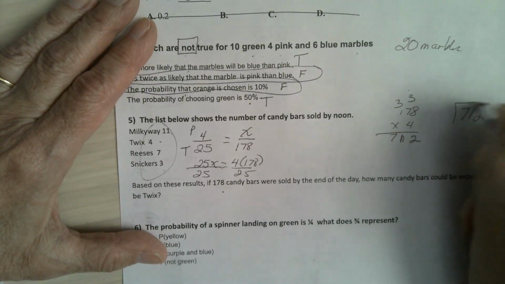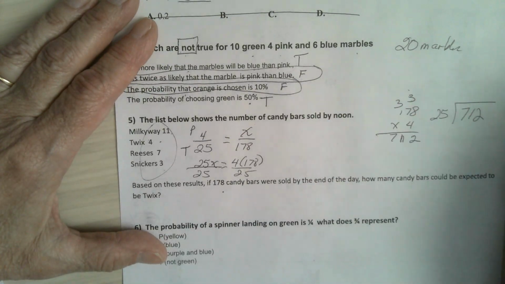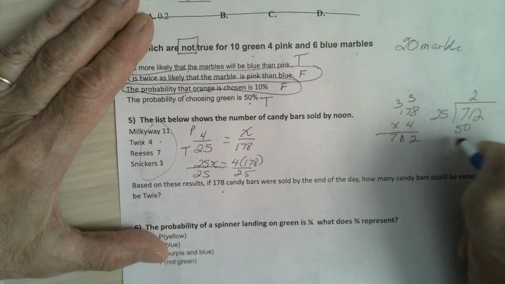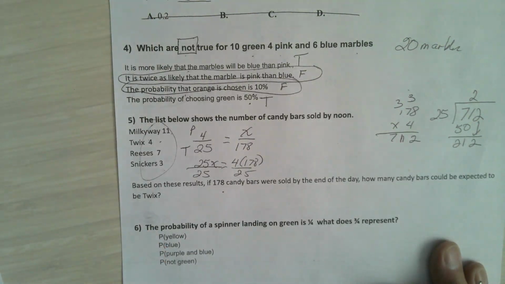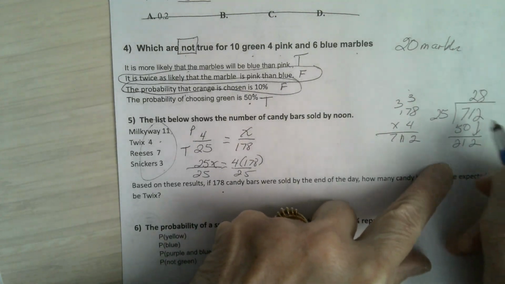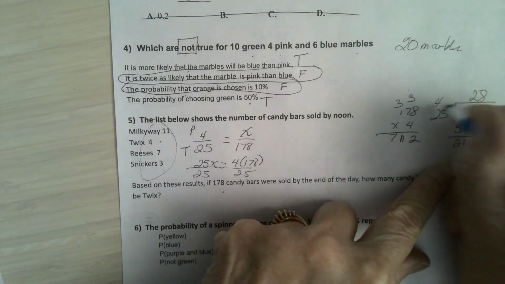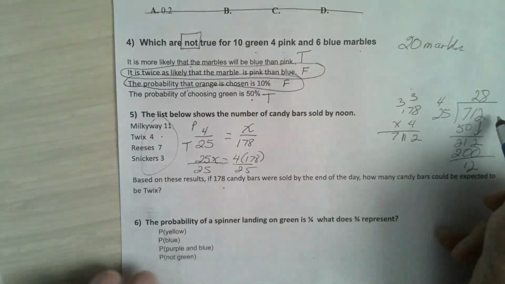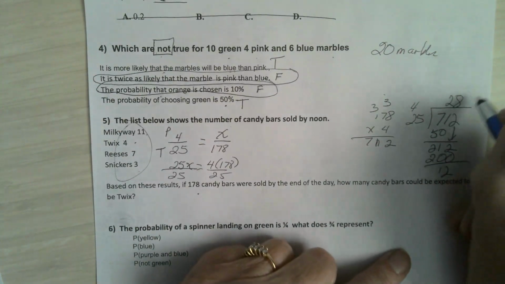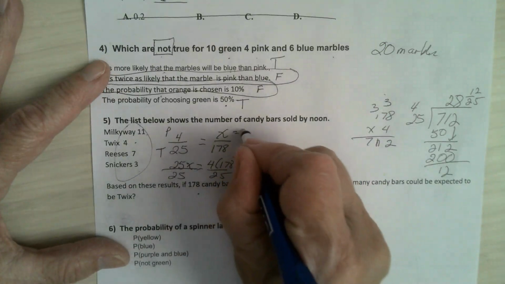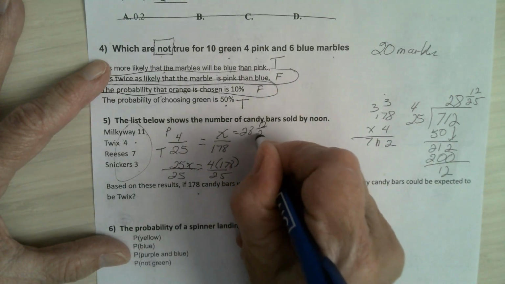So 712 divided by 25 will go into that 8 times. 8 times 5 is 40. So you would expect 28 and 12 25ths. I can just write the remainder like that. So x equals 28 and 12 25ths.